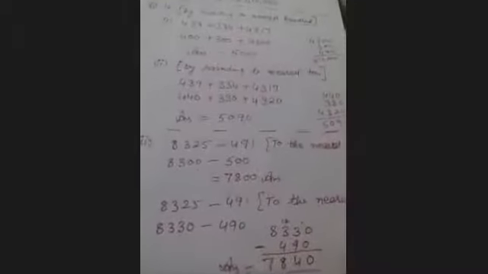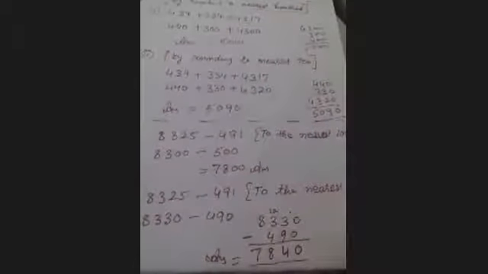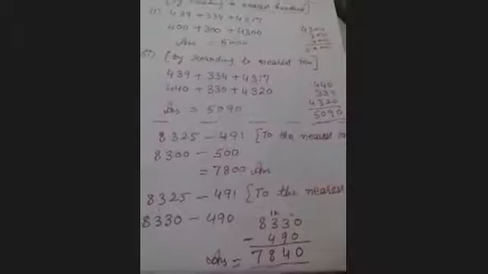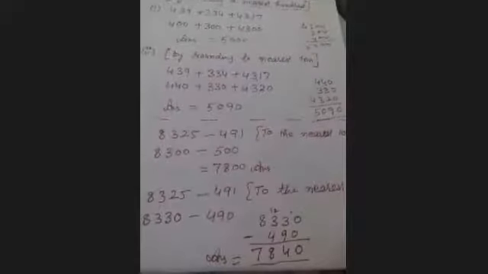So this is the fourth question, first and second part. Yes, students, in the fourth question we have 4 parts. So after this lecture, we will try the third and fourth part of question number 4. Clear, students? Next is the fifth question.